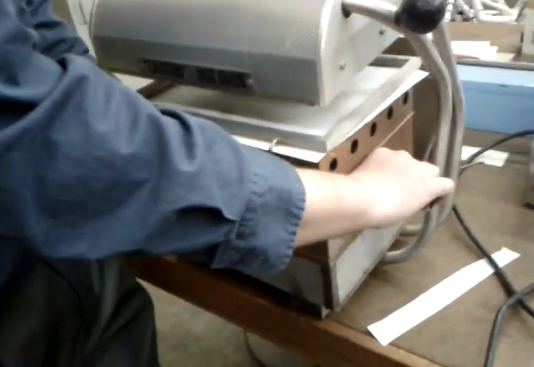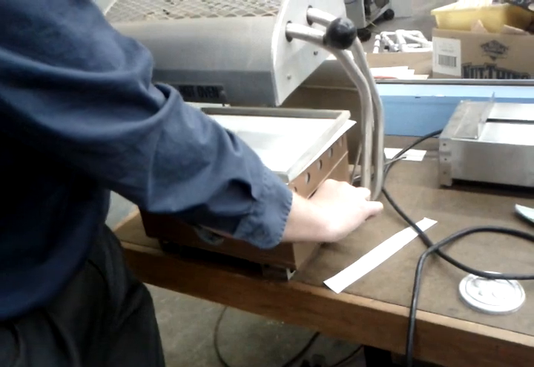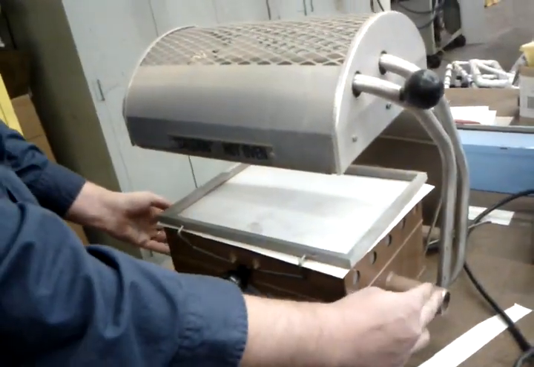This oven comes up and heats the plastic up. And once the plastic is heated and ready to be formed, we can press this down over top of the mold, and just by clamping down these two handles, it turns the vacuum on and will form around the mold.